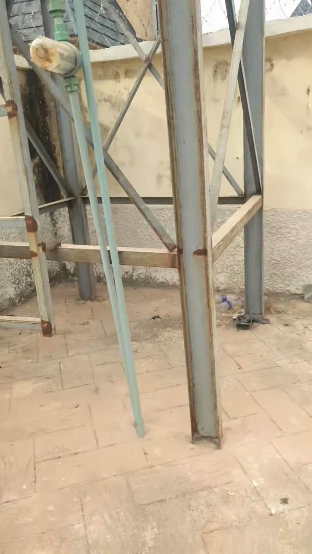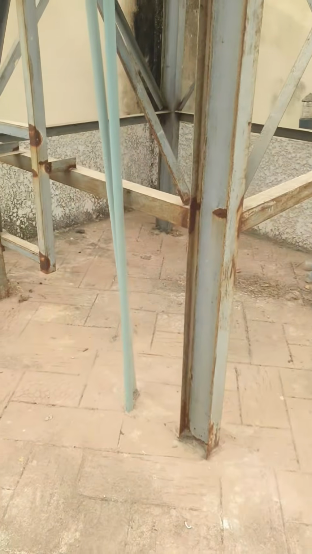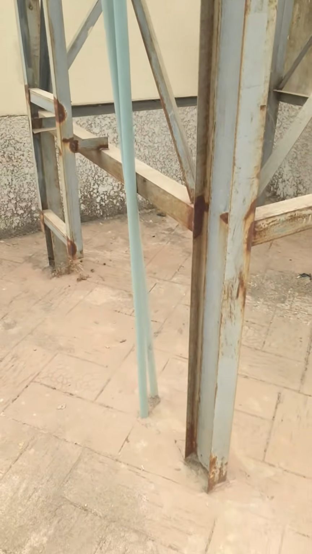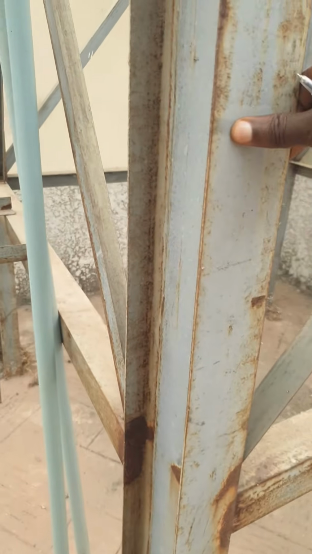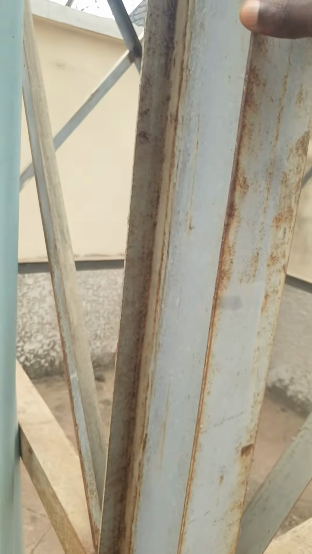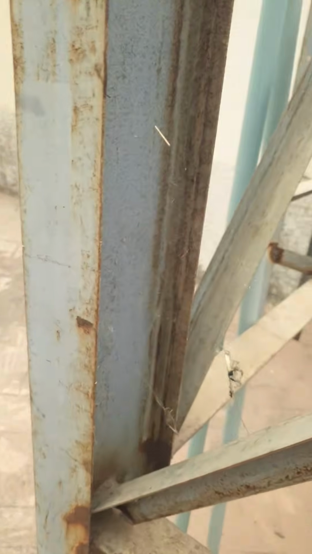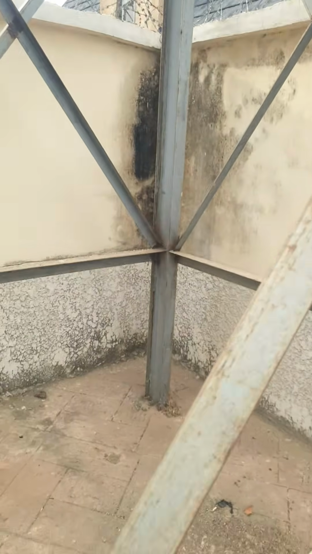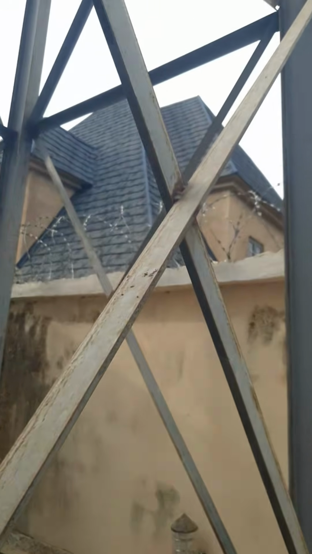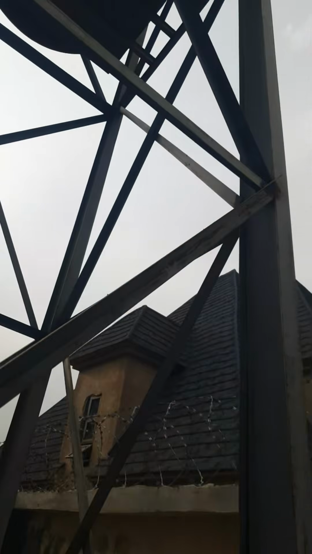But looking at the one inside, you will see that there we used channel sections, but here we have the I sections or the I beams. Some people call it H. And maybe we also have a channel section which is bigger than the one inside, being supported by this.